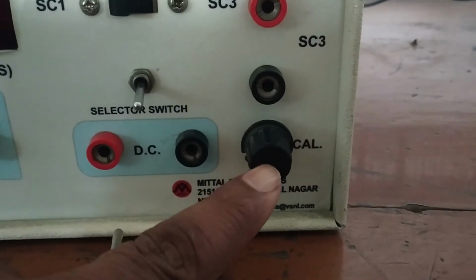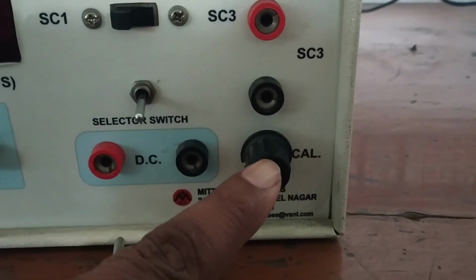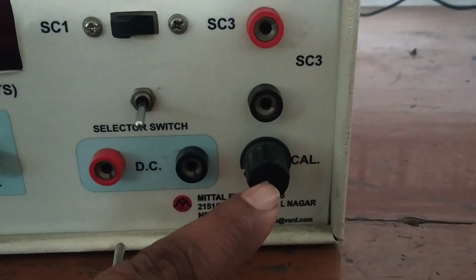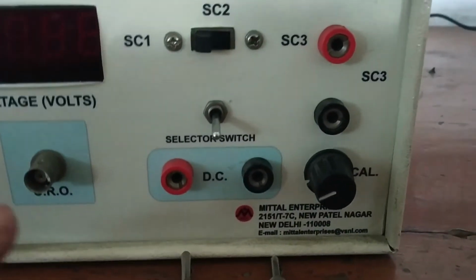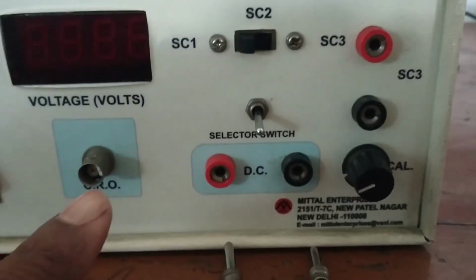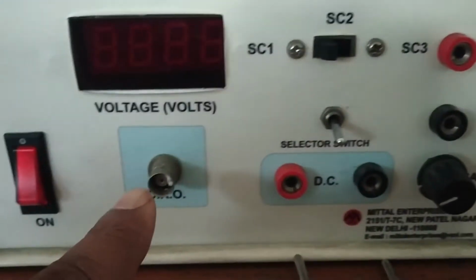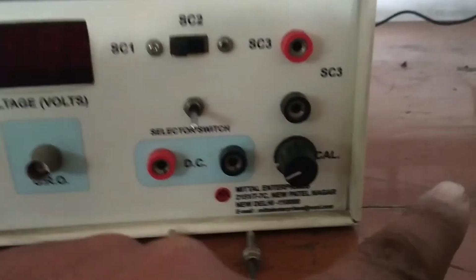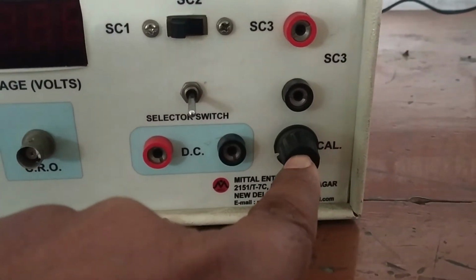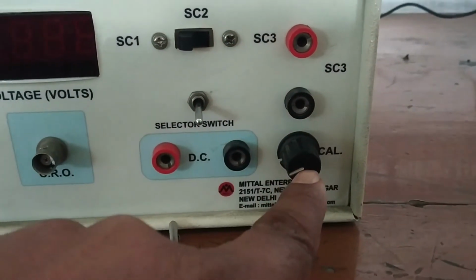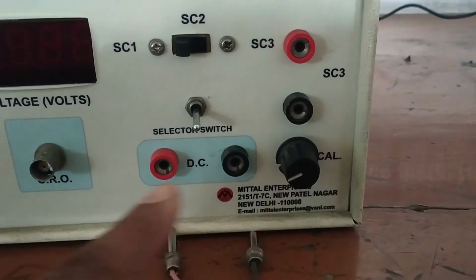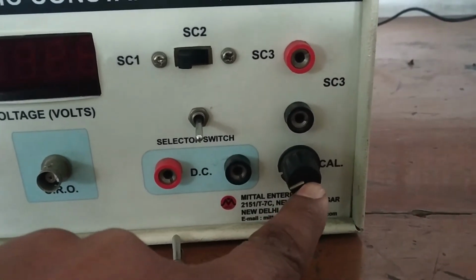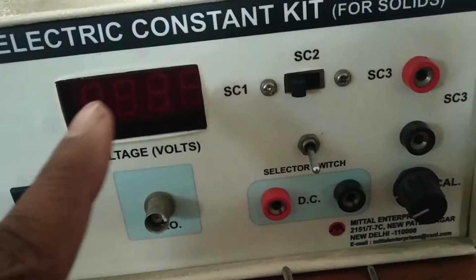I will tell you calibration of this experiment in the next part, when we will be familiar with how to use a CRO. So we have to calibrate this circuit first with the CRO, that is cathode ray oscilloscope. We can connect the CRO terminal here, then we can select a frequency which will produce sinusoidal waves. So with this calibration button or knob, we are going to skip that part, and this is a display panel.